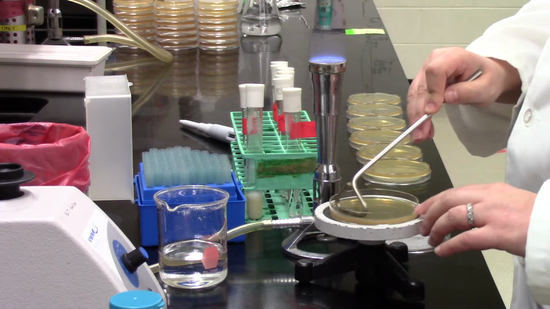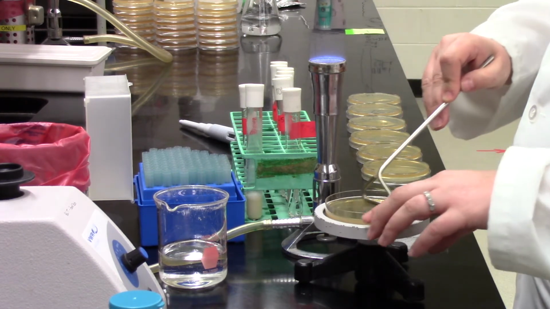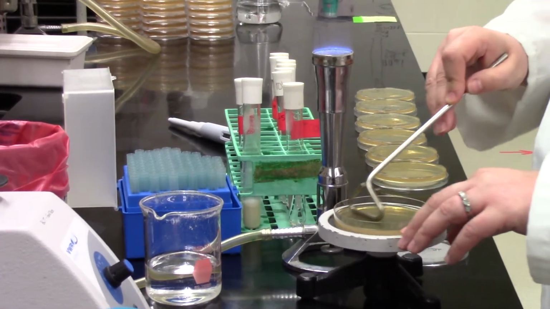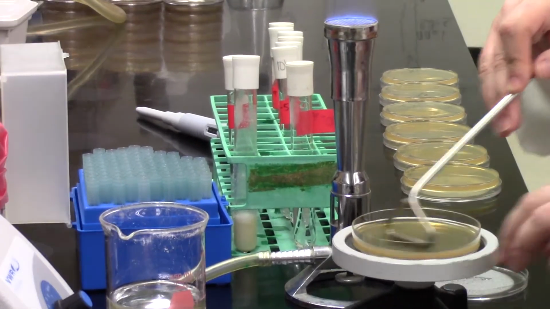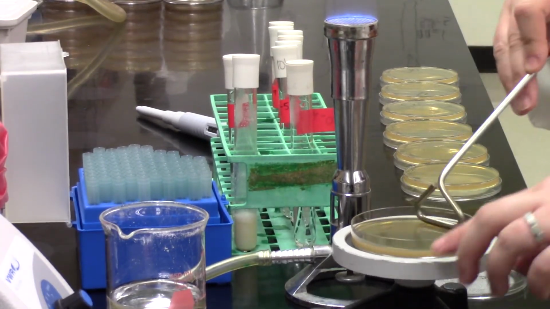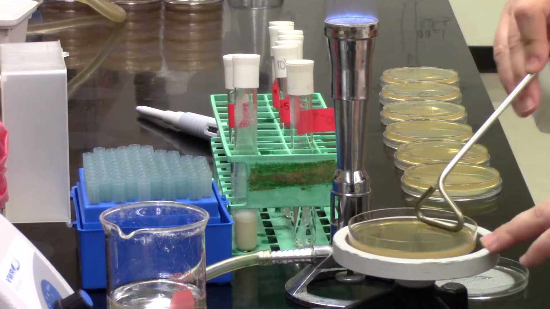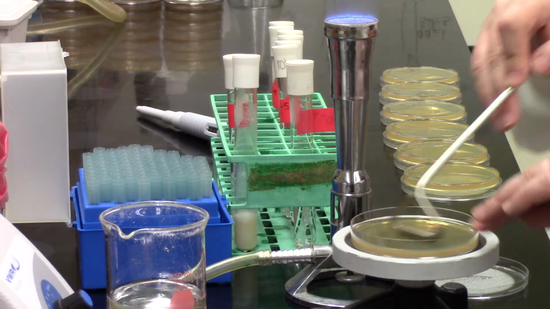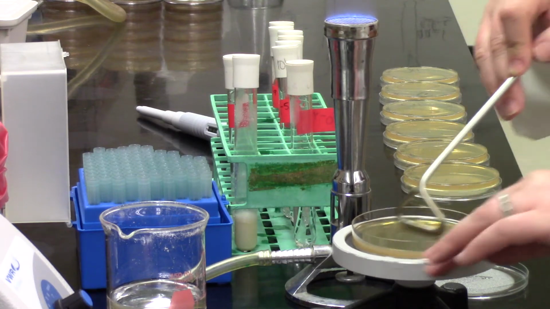She goes back and forth all the way across the plate. And as she does that, she turns the turntable. So you can also be your own personal turntable and just rotate the plate as you go back and forth with the spreader. And that works just fine too. Some people find the turntable fiddly and some people really like the little turntable. But you can see she's going back and forth, and you do that for quite a while.